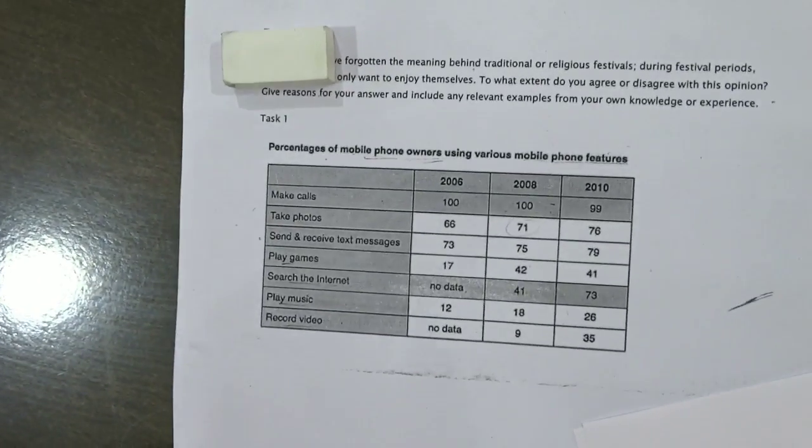Now for the next one also we are choosing to skip the data of 2006, which is no data.